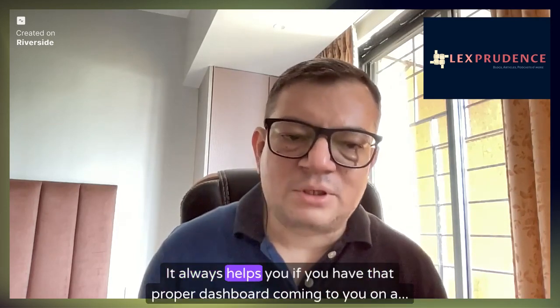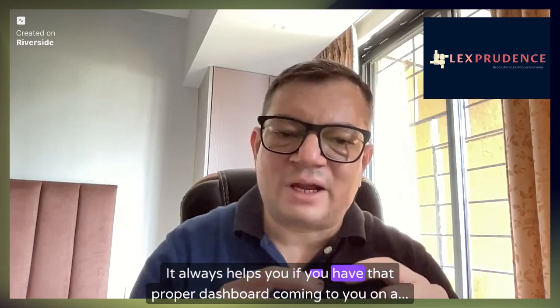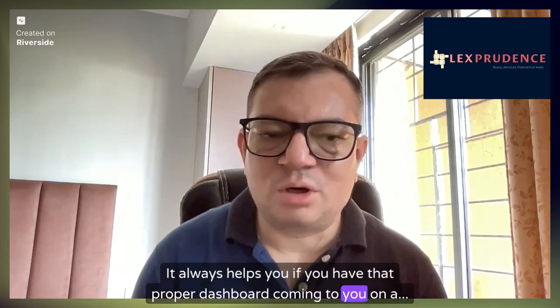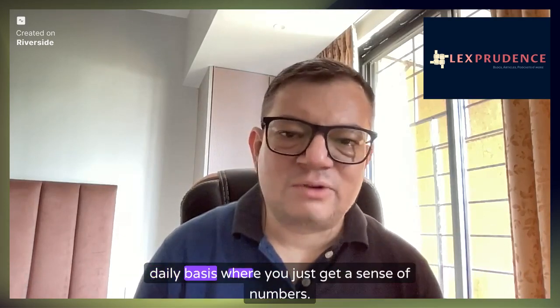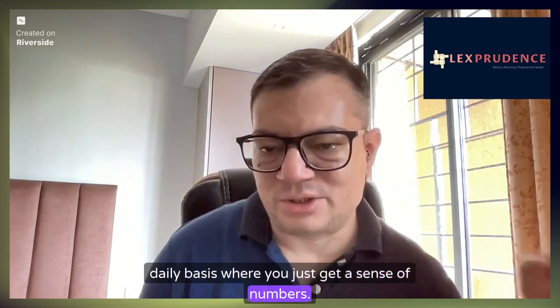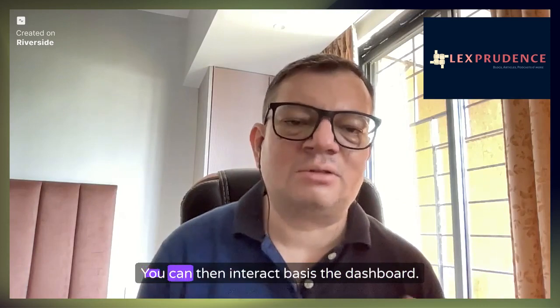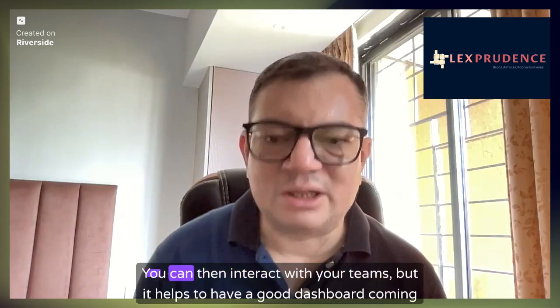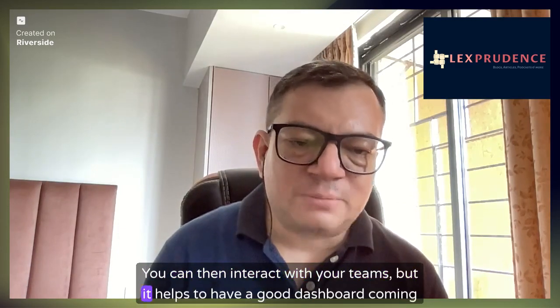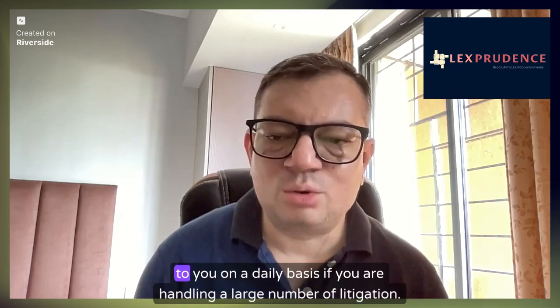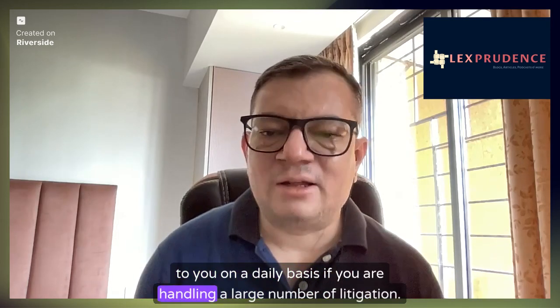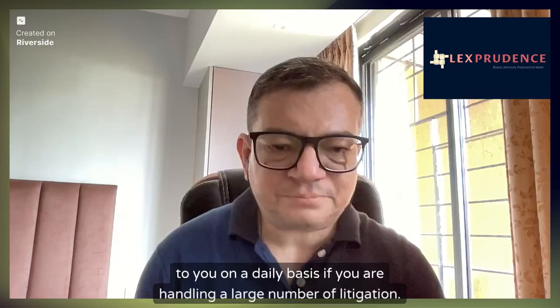It always helps you if you have that proper dashboard coming to you on a daily basis where you just get a sense of numbers. You may not need to get the entire detail of the cases. You can then interact basis the dashboard. You can then interact with your teams, but it helps to have a good dashboard coming to you on a daily basis if you are handling a large number of litigation.